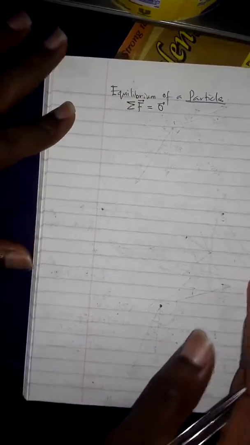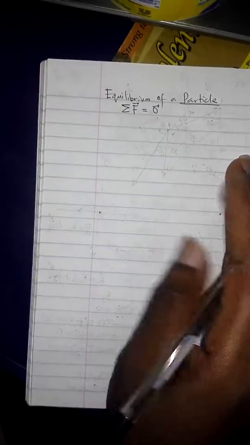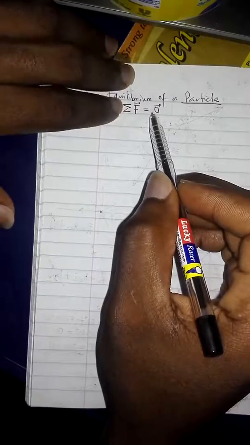It is because we are dealing with a single point body, and because it's a single point, there is no possibility of rotation about the point. For rotation, you must have at least two points, such that one point is rotating about the other. In this case, we have just one point, so the discussion of rotation does not come into play. So this is a necessary and sufficient condition for the equilibrium of a particle.